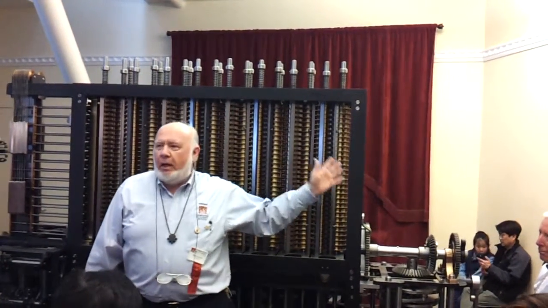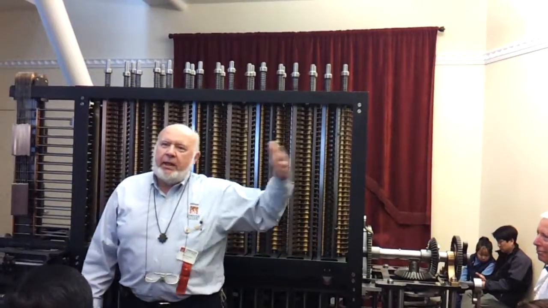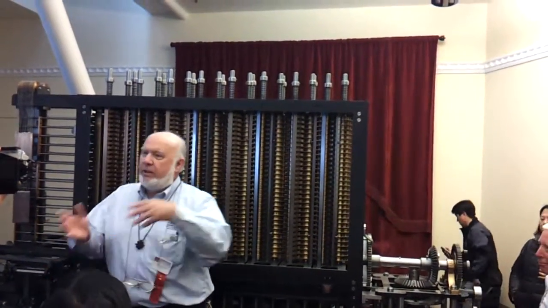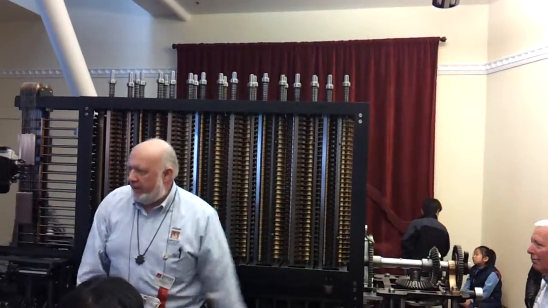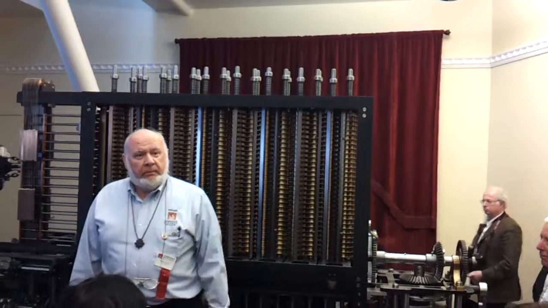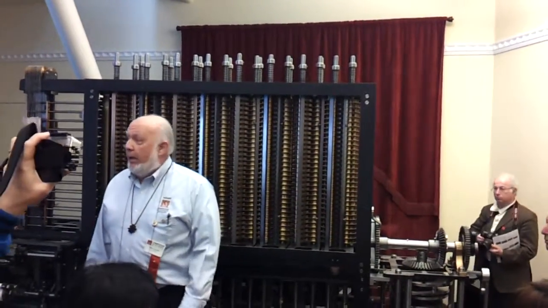So you're going to see the odd column add to the even, reset the odd, and you're going to see the even columns add to the odds, and then you're going to see the reset of the even, and you're going to repeat the process. And one of those processes takes 8 seconds. Now you're actually going to see it.